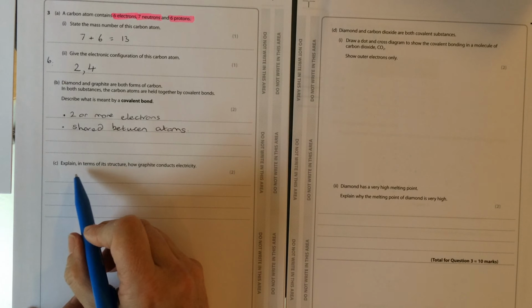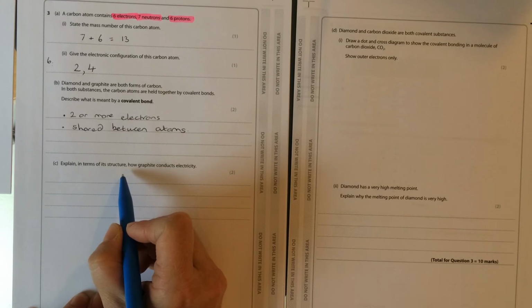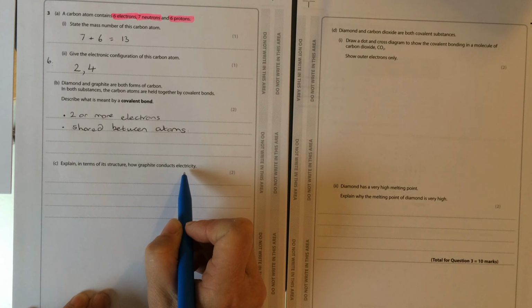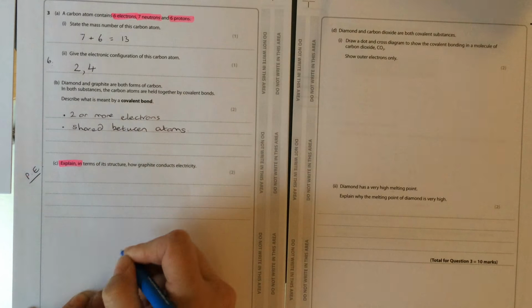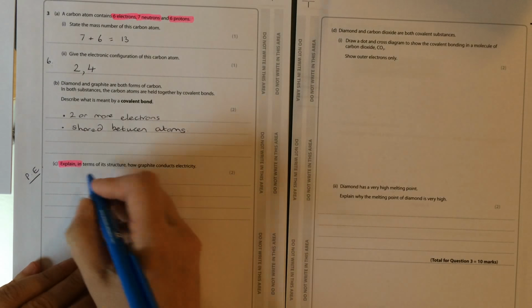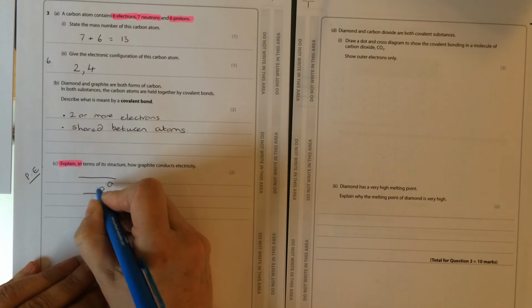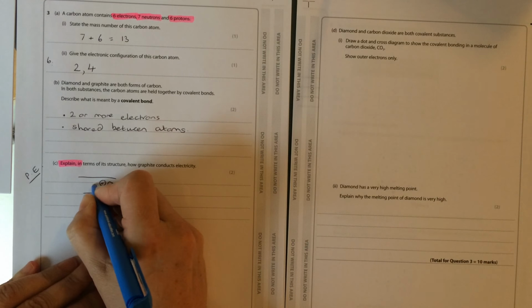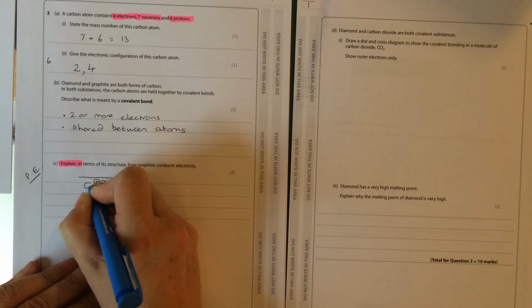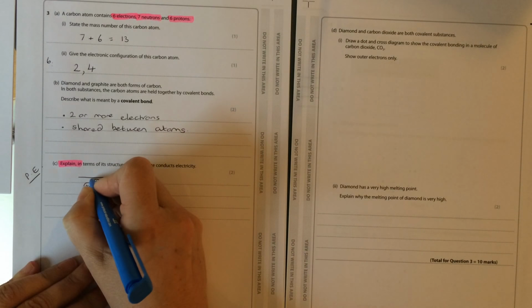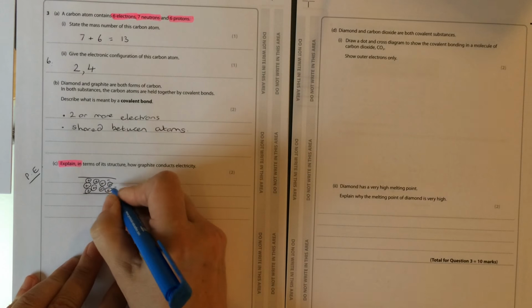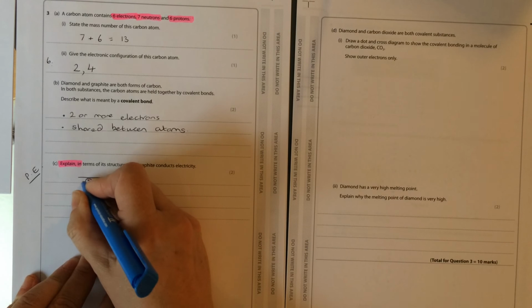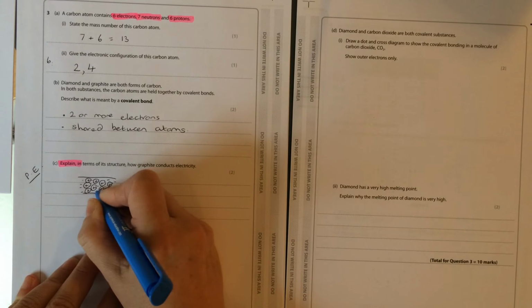Part C, explain in terms of its structure how graphite conducts electricity. So I need to have a point and I need to explain it. If I draw myself a little diagram just so I can remember, graphite has all the positive parts of the atom, and then I have all the negatives just flowing around in between the positive parts.